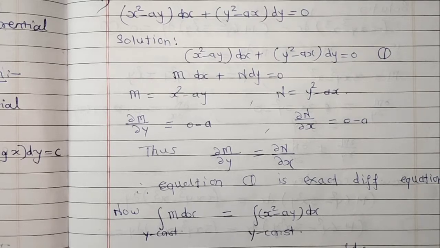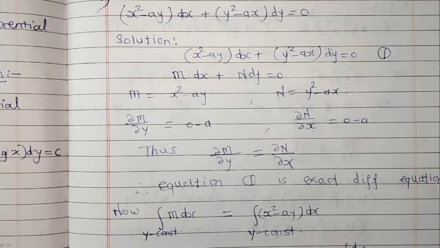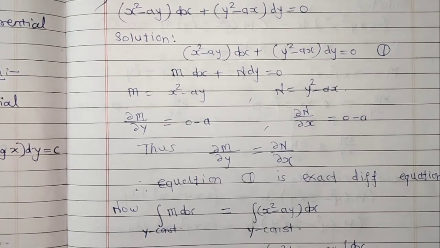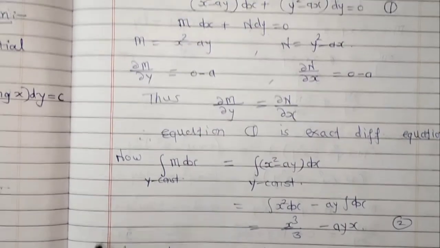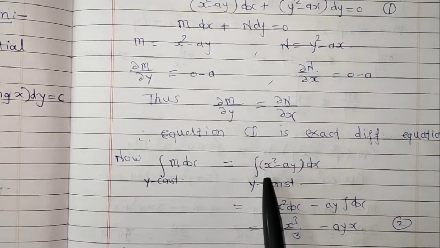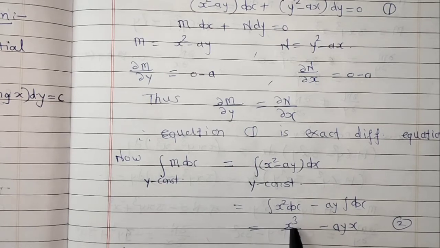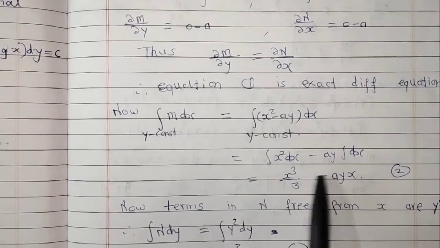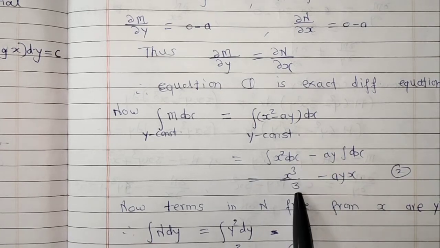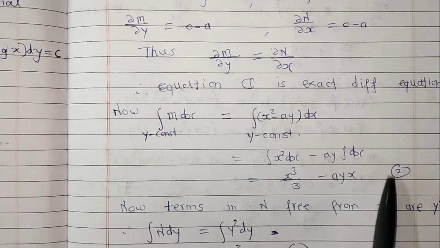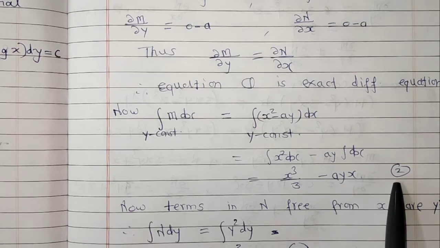Integrating these terms, we get x³/3 − ay·x. Denote this as equation 2.